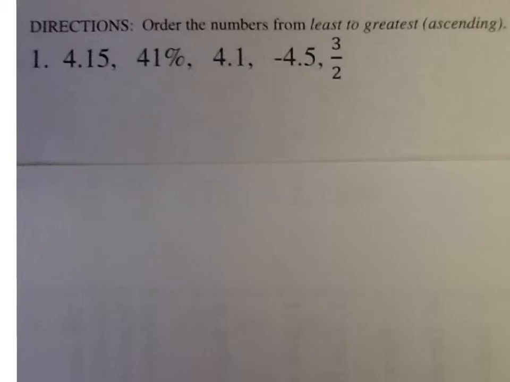Today I'm going to number these rational numbers in order from least to greatest. In other words, ascending order. And so the first thing that I like to do is put them all in the same form. And we're going to use decimal form.